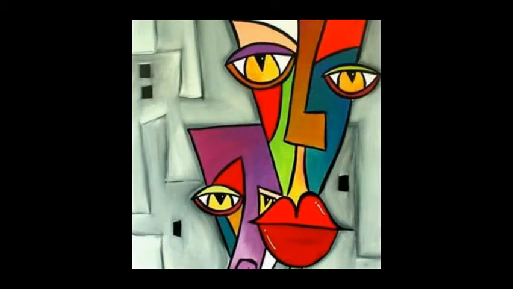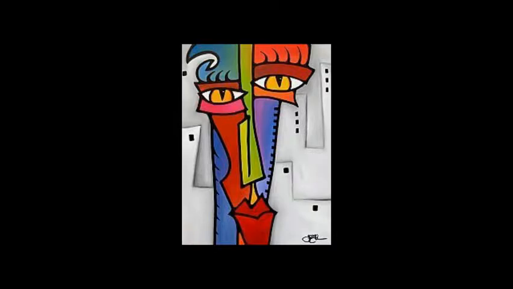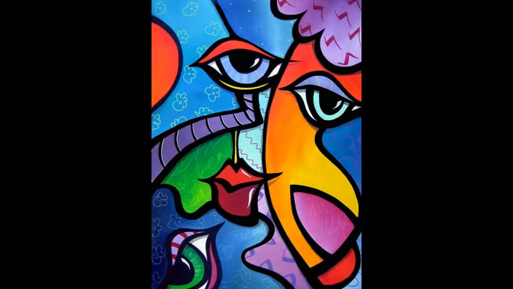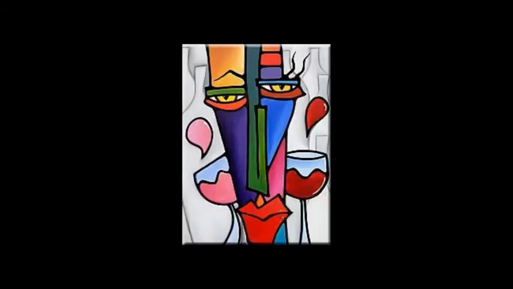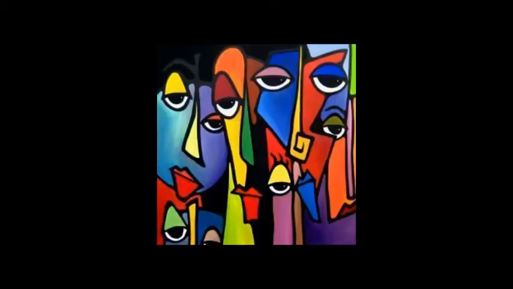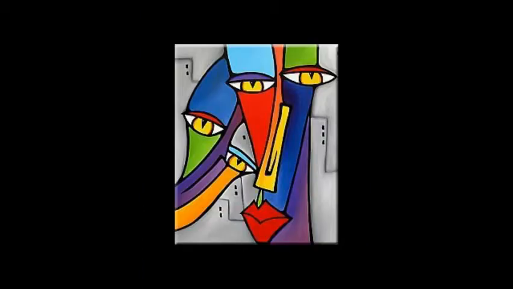This picture right here is pretty close to what we'll be doing in the classroom. So he abstracts the noses, he abstracts the eyes and the lips and the faces, not only with odd shapes, but bright colors. So we're going to make art that kind of emulates this guy.